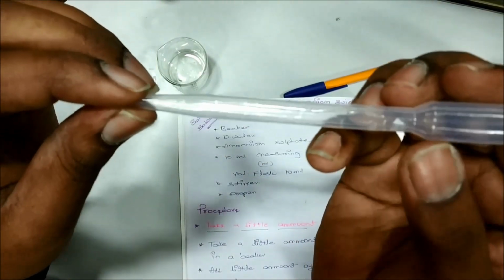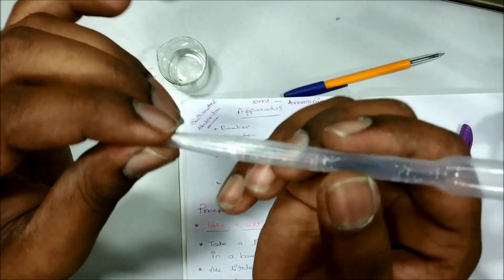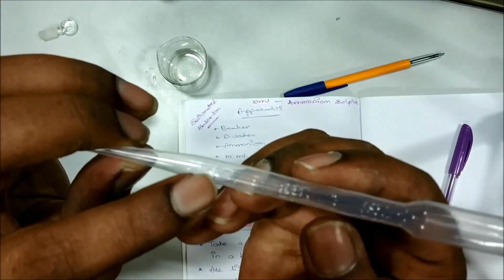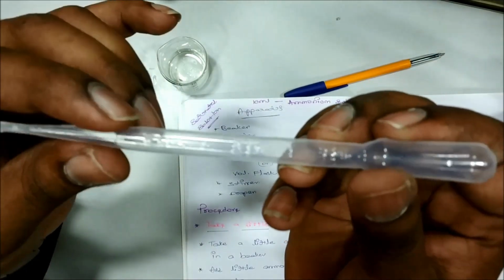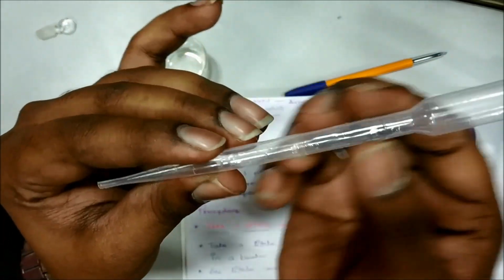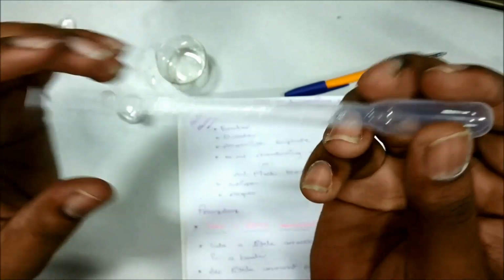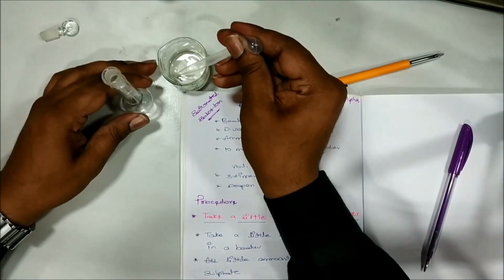With this dropper you can take a 3 ml. You can see the marking 1 ml, 2 ml and 3 ml. So now I don't need the help of this marking which is present on the pipette. I will directly take the solution into this one.